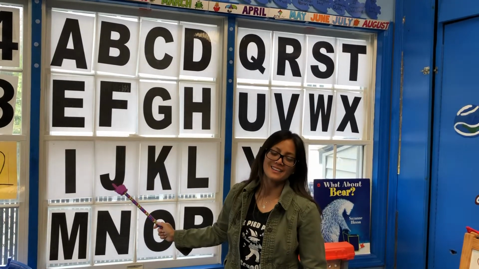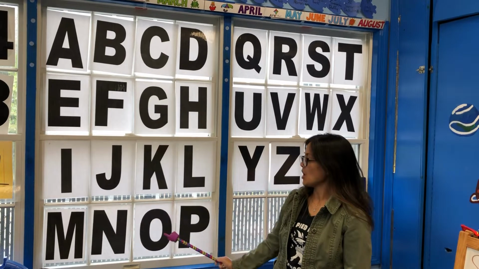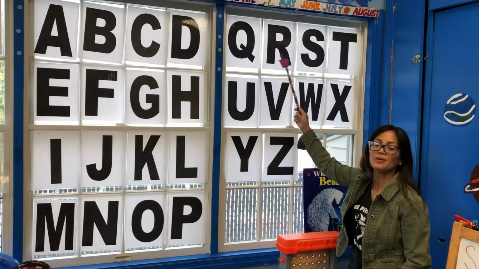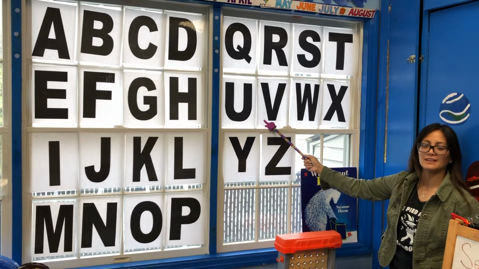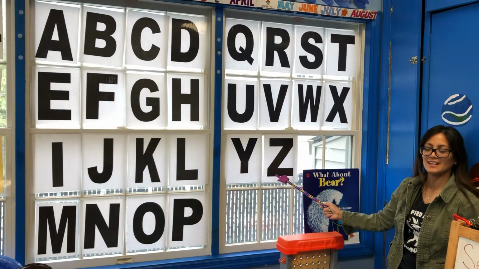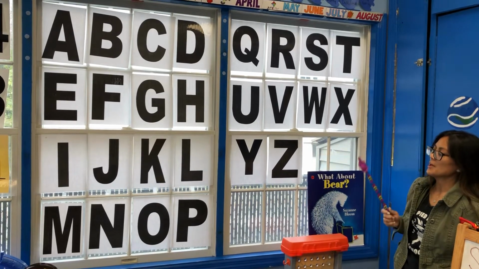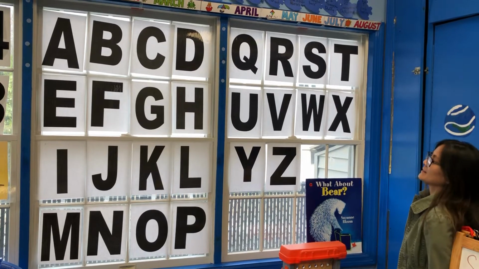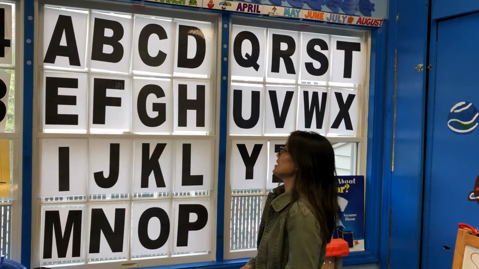H, I, J, K, L, M, N, O, P. Let's move to the next window. Q, R, S, T, U, V. W, X, Y, Z. Take a look at that alphabet wall. All of those letters. Press pause so you can say the alphabet again and practice. I'm going to take down the letter G.